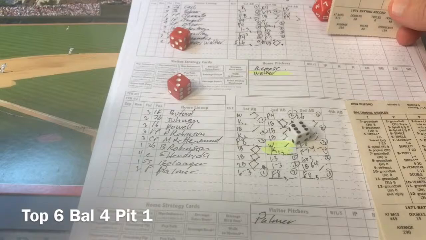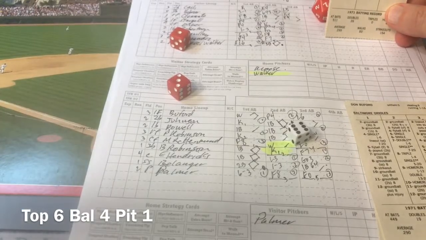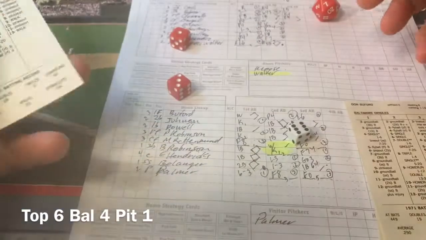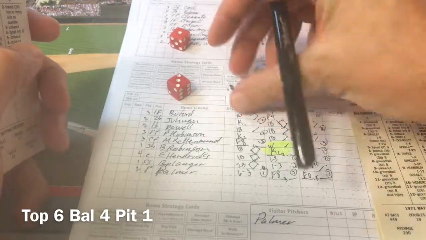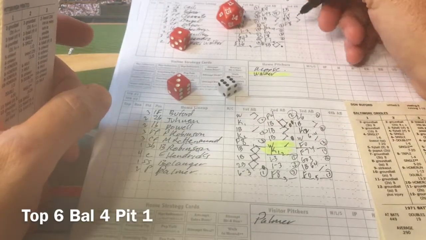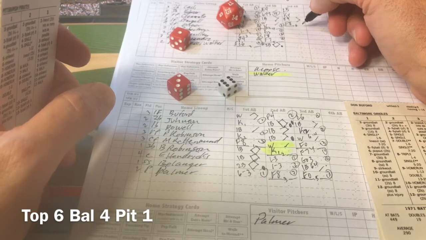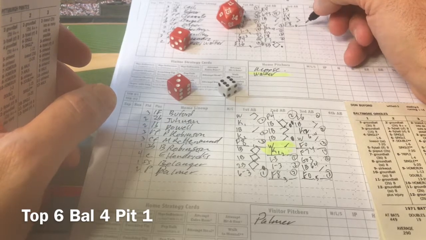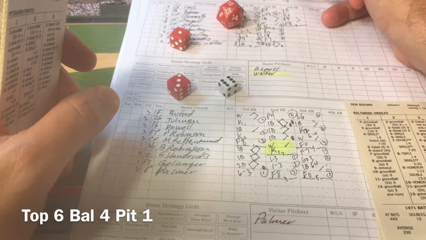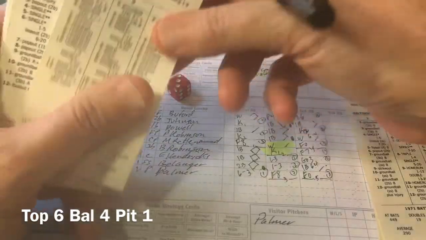The pitch from Palmer. 6-4. 6-4 is a fly ball to center field. And Rettman is going to get over there. And that's the end of 5.5 innings of play. The score is Baltimore 4 and Pittsburgh 1.